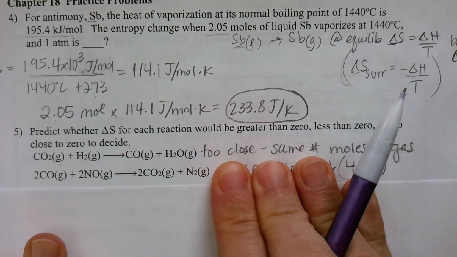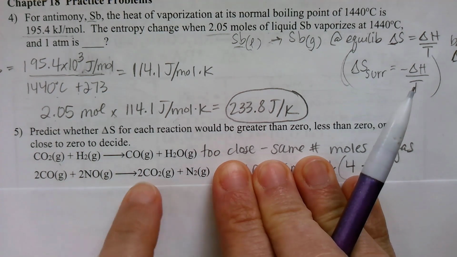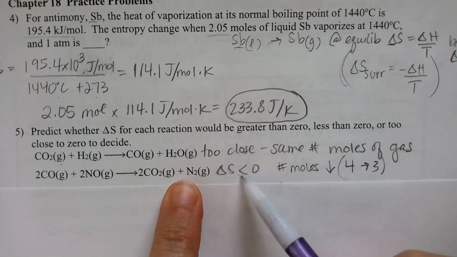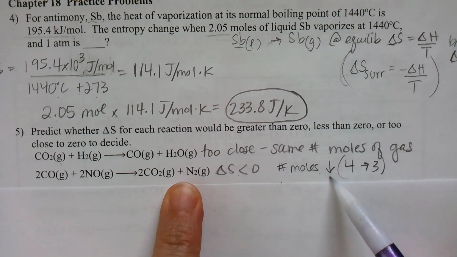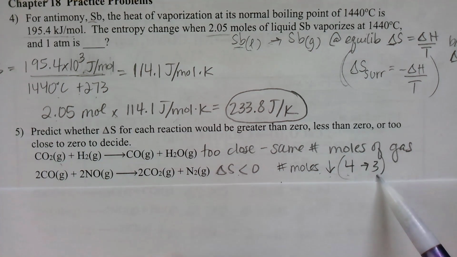Let's look at the second one. I have 4 moles of gas on the left reacting to create 3 moles of gas. So my entropy is going to be less than 0 because our number of moles decreased. 4 moles in the reactants, 3 moles in the product.